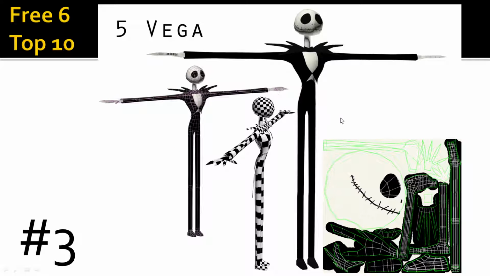Now we have Miss Vega's Jack Skellington. Once again, a lot of space was used on the face so that she could have those details, the crisp details in his mouth. He turned out very, very nicely.